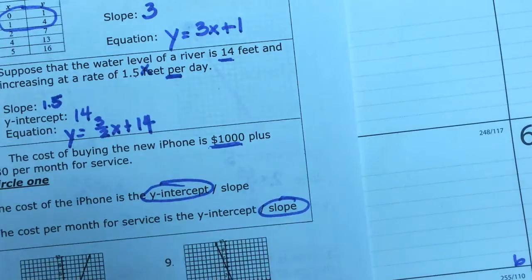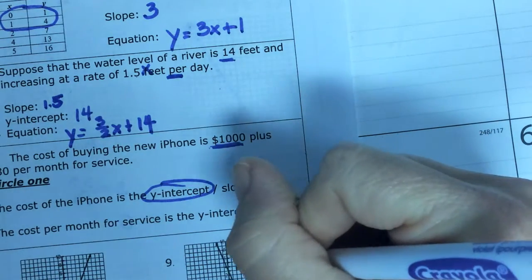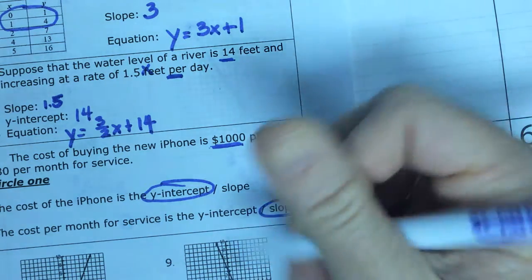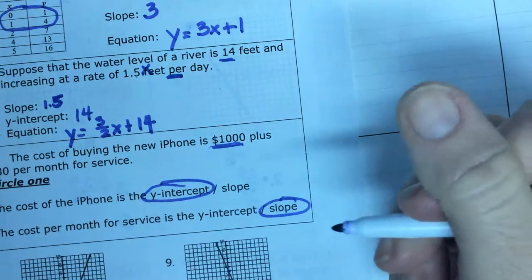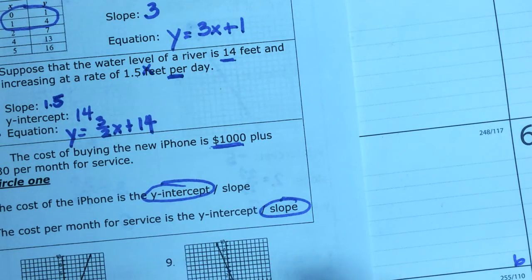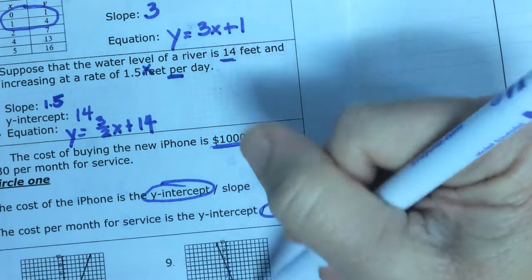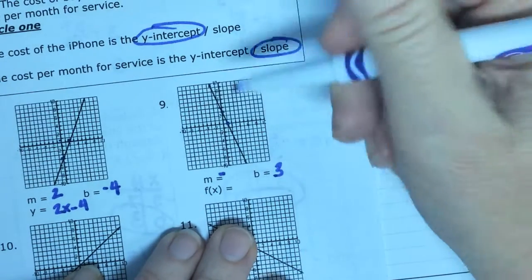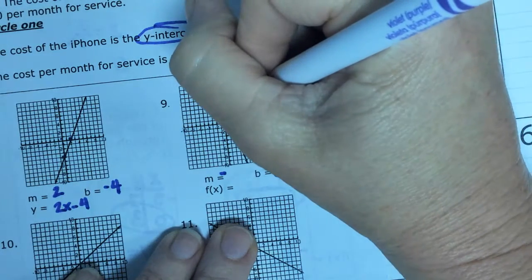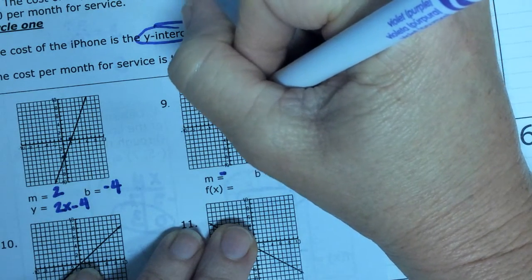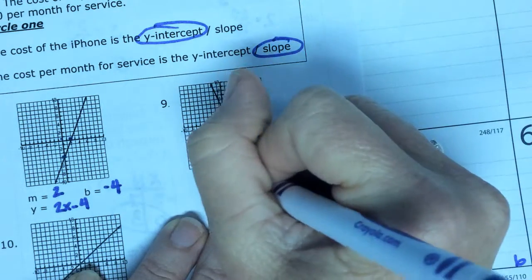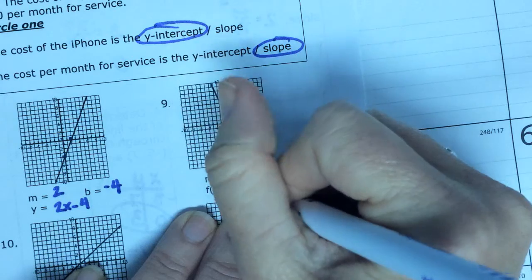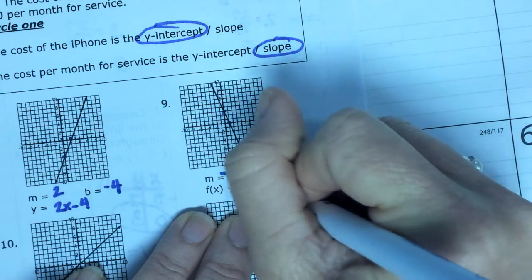Okay, so number 9, again, I'm going to start with my y-intercept, which is 3. And then I'm going to find another perfect point right here. I can already see that my slope is going to be negative because of how my graph is going down. So I'm going down 1, 2, 3, and over 1. So that is negative 3 over 1, or we can just say negative 3. So therefore, f of x equals negative 3x plus 3.